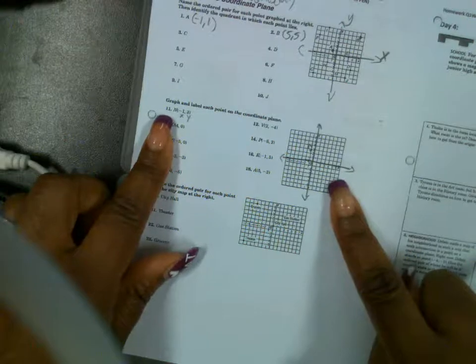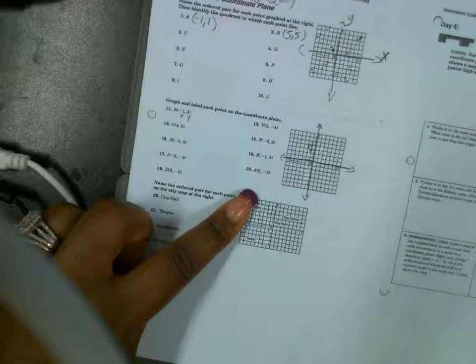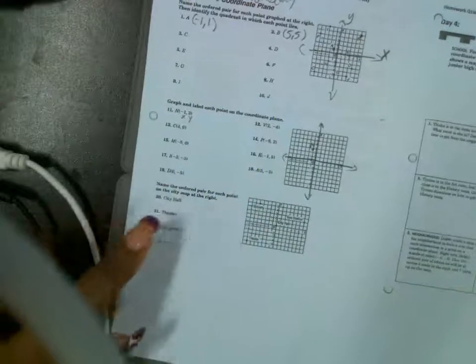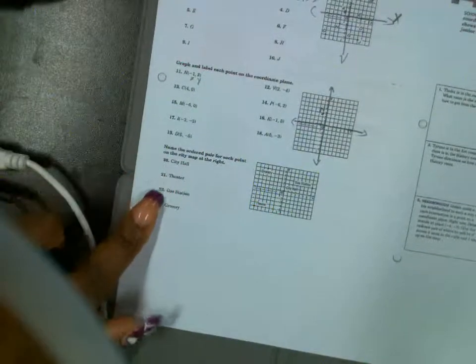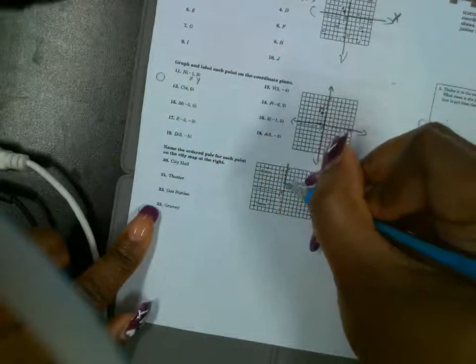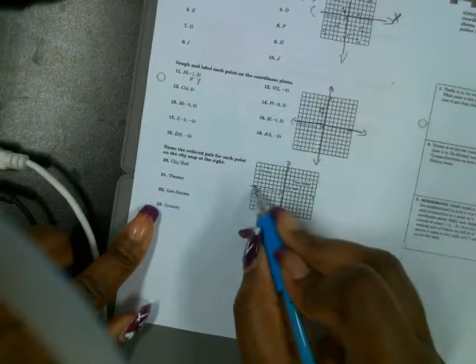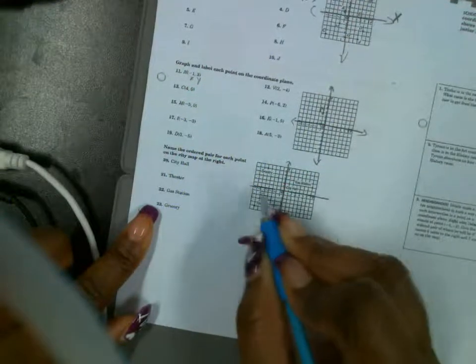Any questions about how to do 11 through 19? Okay. Down here at the bottom, I'm going to find these ordered pairs in the graph. I'm going to make this darker. This is Y axis. This is my X axis. Okay. I'm going to darken this.